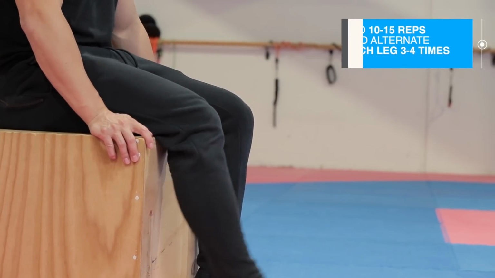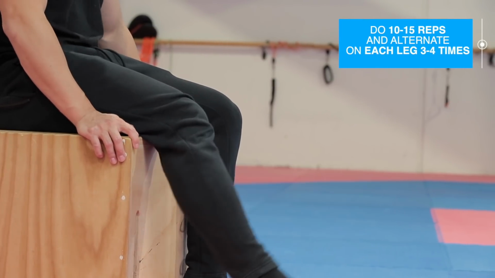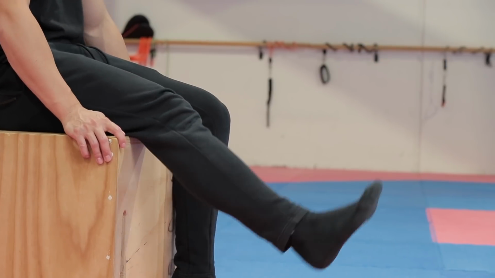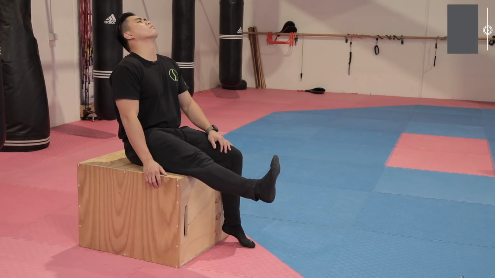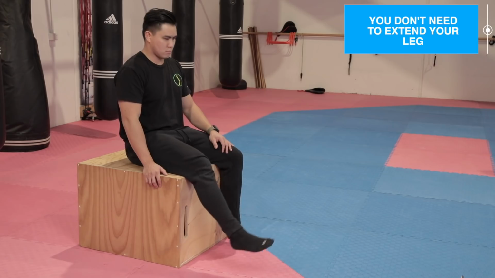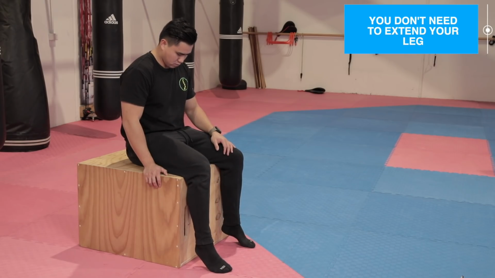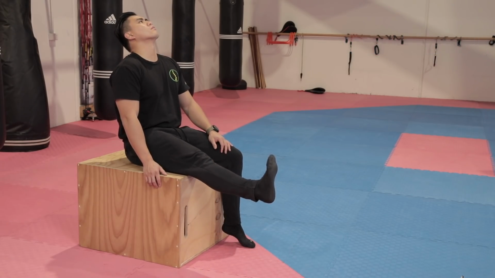Do about 10 to 15 repetitions on each leg and alternate each leg 3 to 4 times. You don't need to have your leg fully extended and your knee locked out, as this may cause too much tension if you have sciatica, which causes a lot of pain.